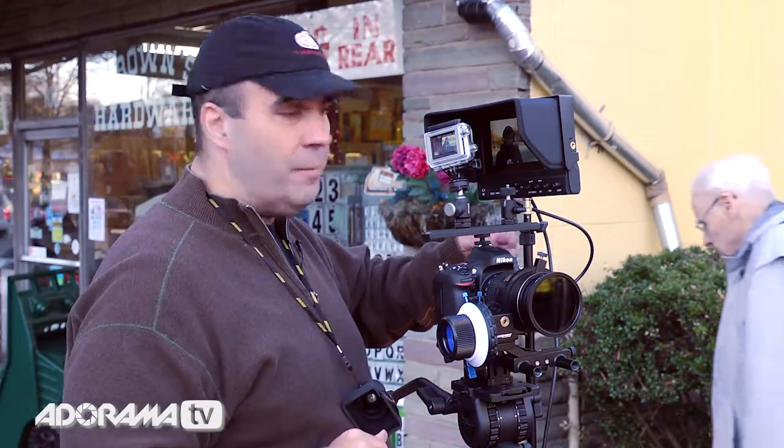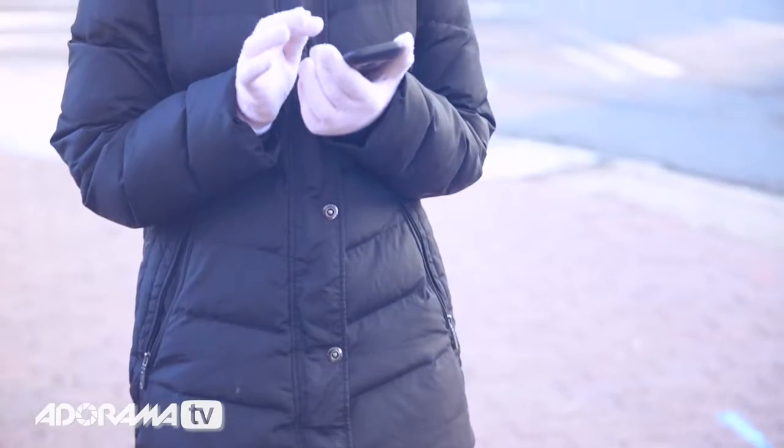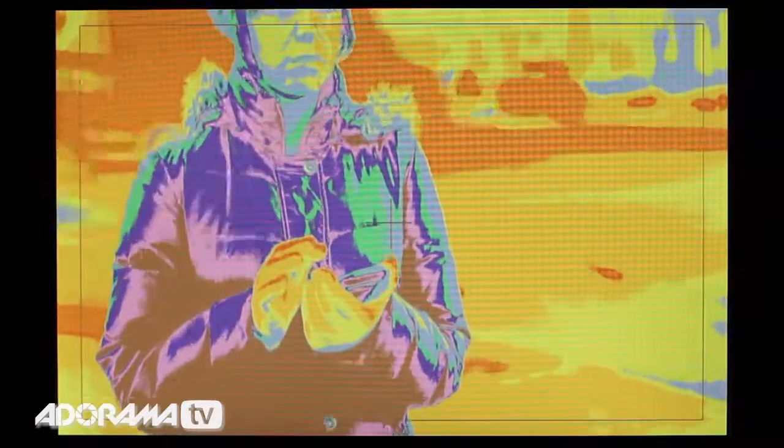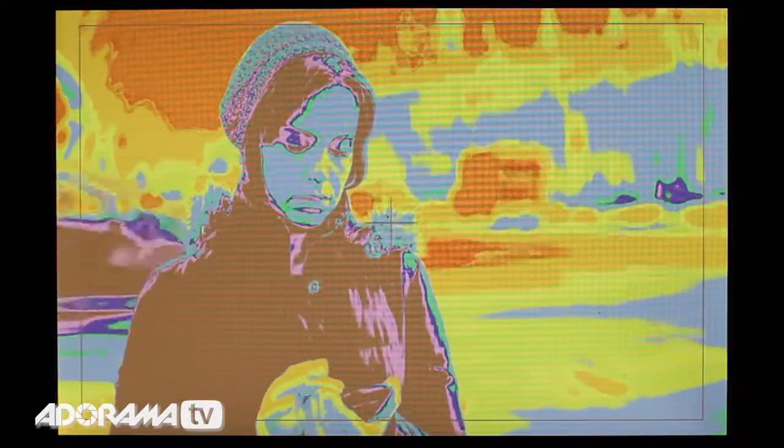Additionally, if the histogram's not enough, I can switch over to false color. And each color is indicating a region. Here I've opened up for her jacket, and as I pan up and the shot gets brighter, I need to stop down just a little bit.